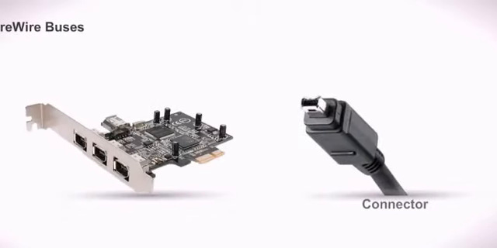Firewire buses are very high-speed buses similar to USB buses. Both USB and Firewire buses are used for special applications that provide support for digital camcorders and video editing software.